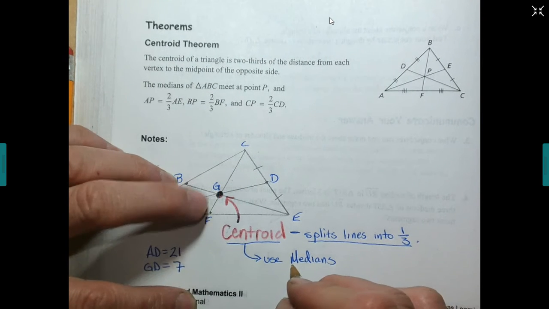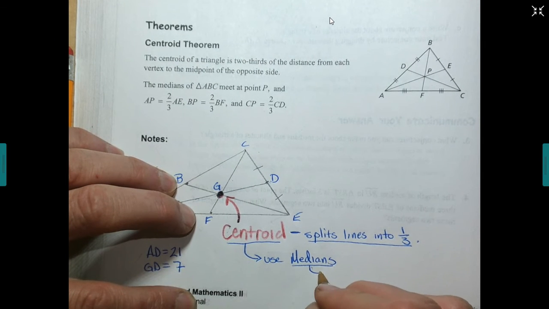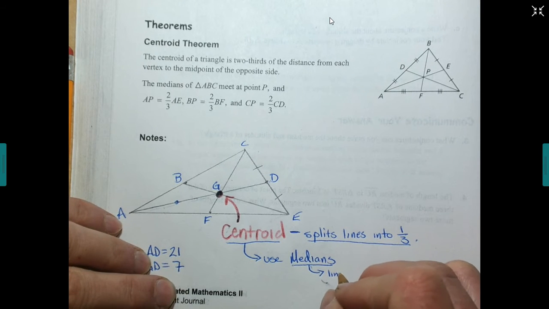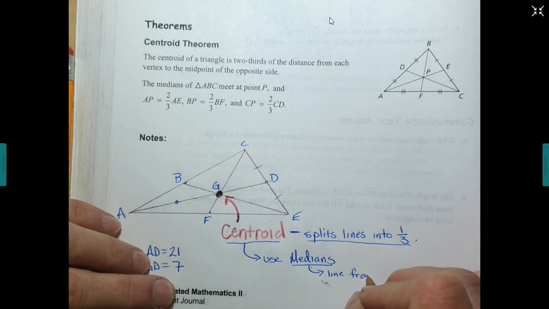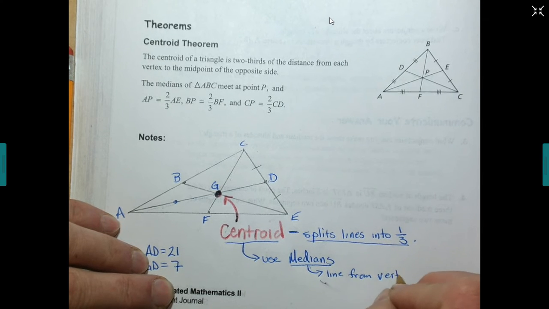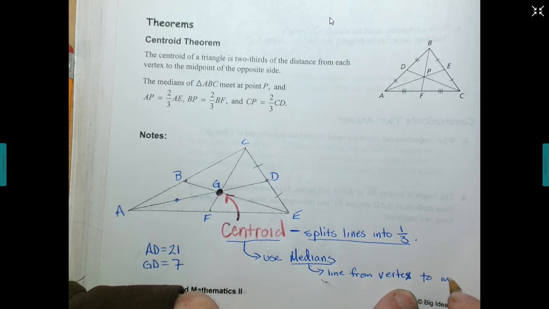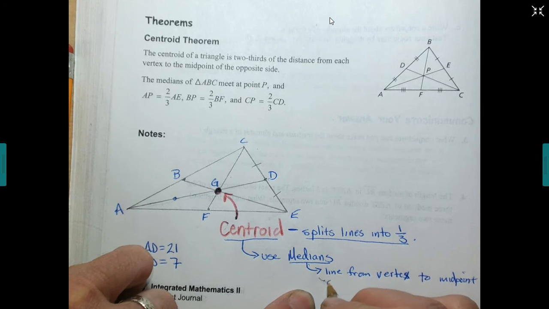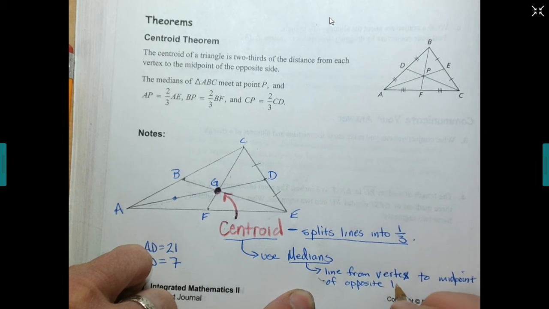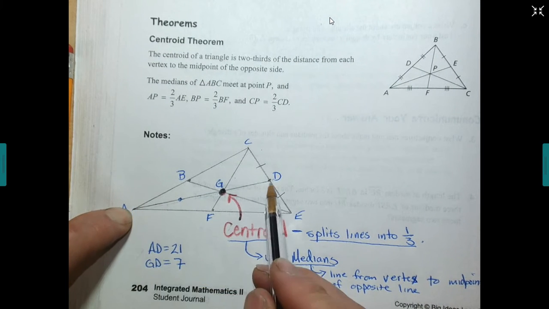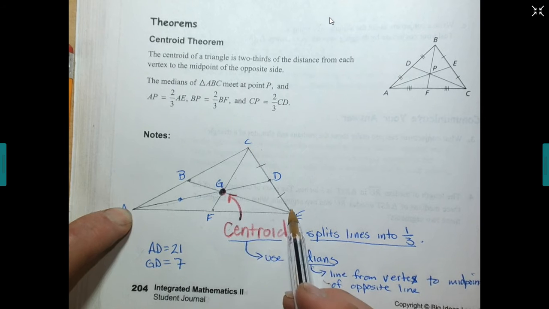Well, the median of a triangle is a line from the vertex to the midpoint of the opposite line.